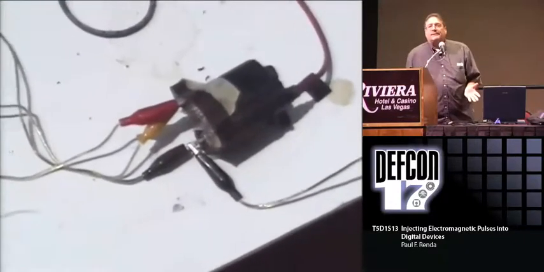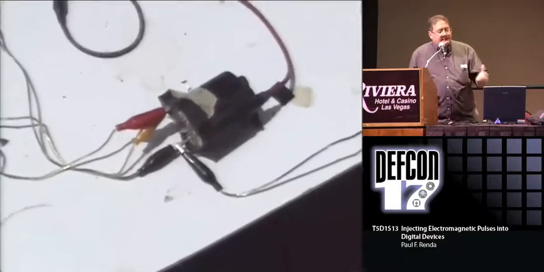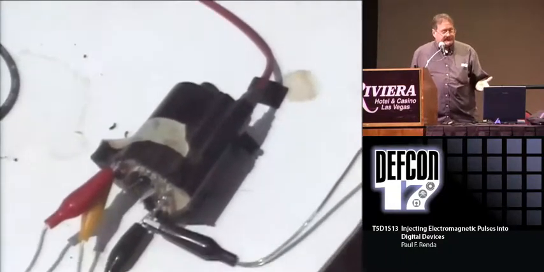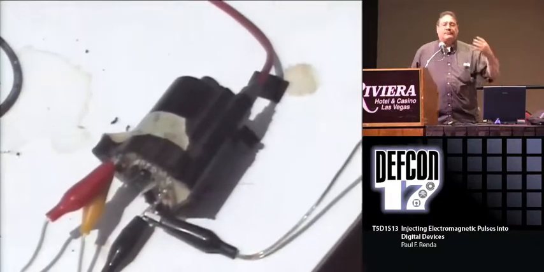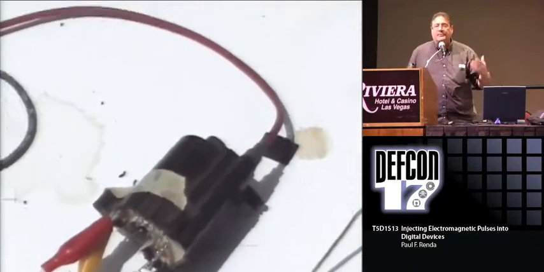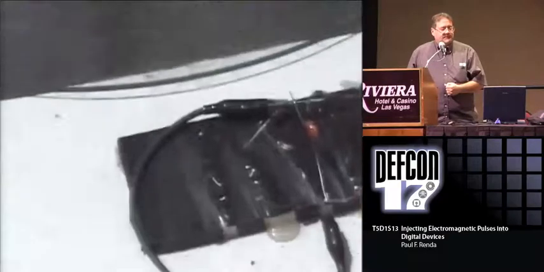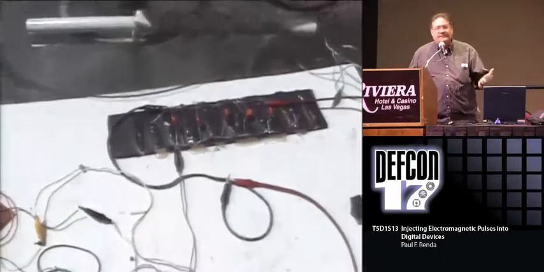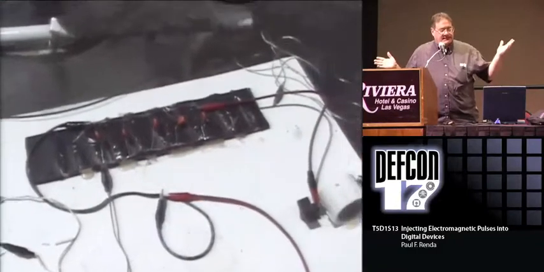Specialized transformer, it's a flyback transformer. These are transformers used in TV sets, cathode ray TV sets, plus high voltage. I purchased flyback transformers just off the internet and other places. I've also gotten flyback transformers from old TV sets. The old TV sets always seem to work better. I don't know why.